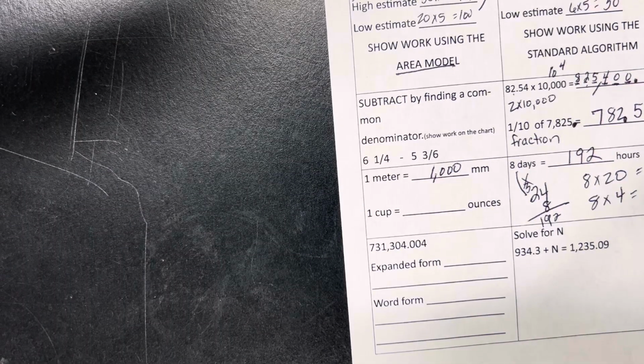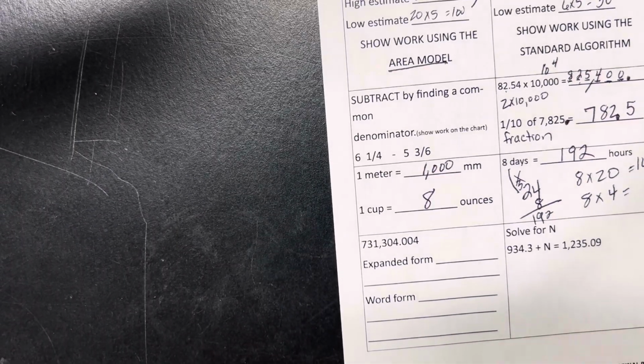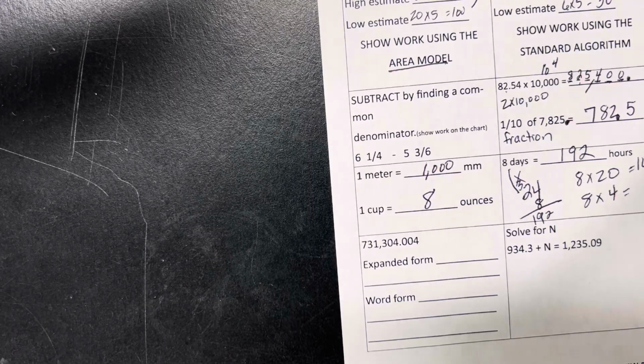1,000. Okay, cups and ounces. When you drink 1 cup of milk, you are drinking 8 ounces. Now, some of you guys are thinking about pounds. 1 pound is 16 ounces, but 1 cup is 8.